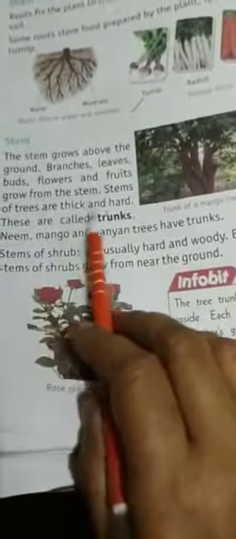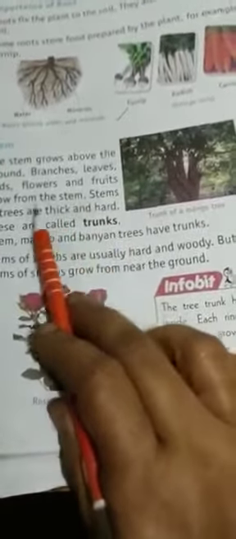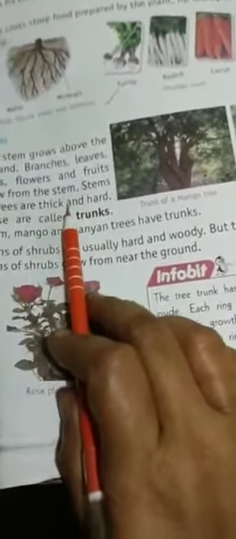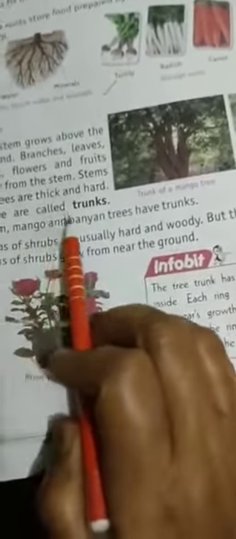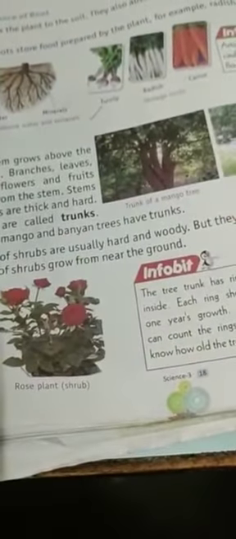The stems of trees are thick and hard. Both types of stems are found in plants. These thick and hard stems are known as trunks. Examples are neem, mango and banyan trees.